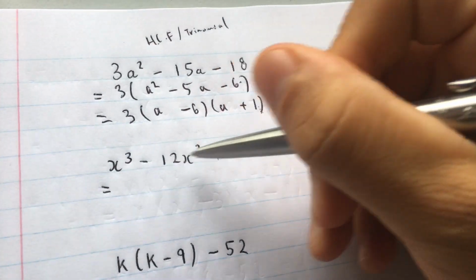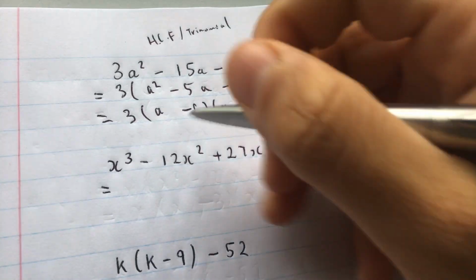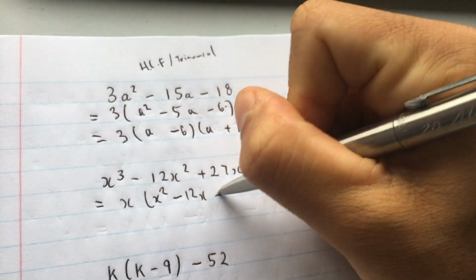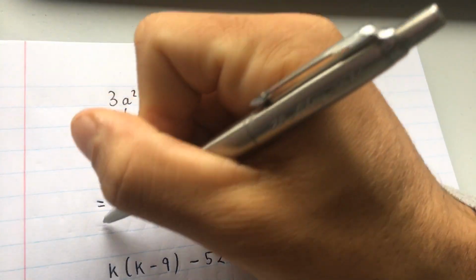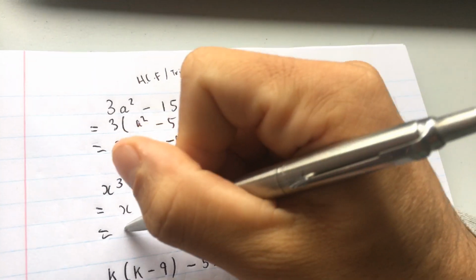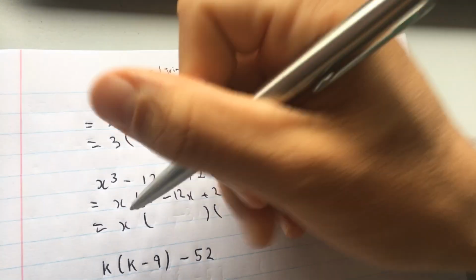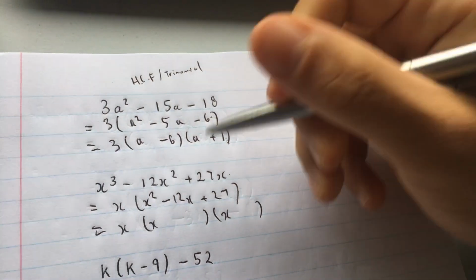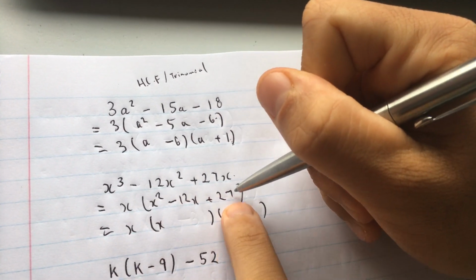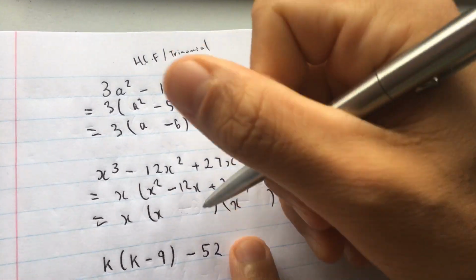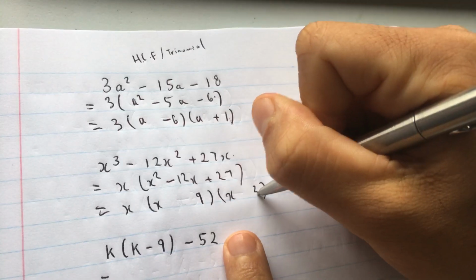Next one, again highest common factor, and you can see it's just an x. So I pull out an x and I'm left with x squared minus 12x plus 27. Then I do the trinomial. I leave my x where it is, open bracket, open bracket. I know it's x and x, and I have to think of my factors of 27 that can get me to 12, and it's 9 and 3.